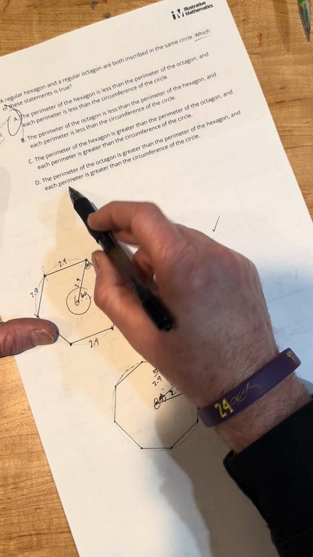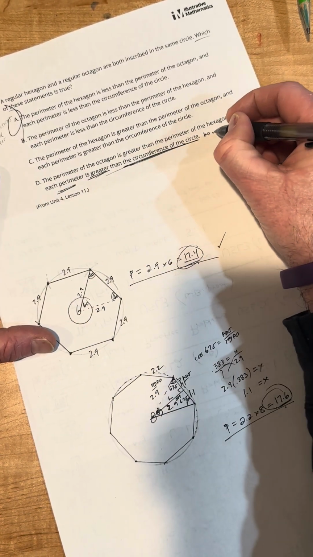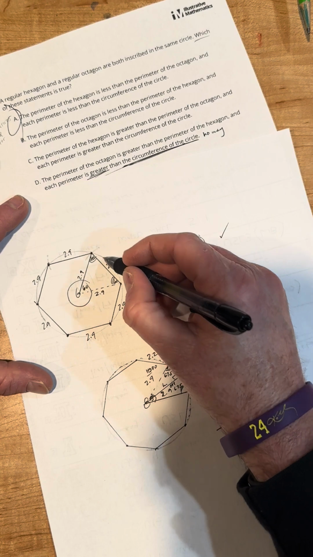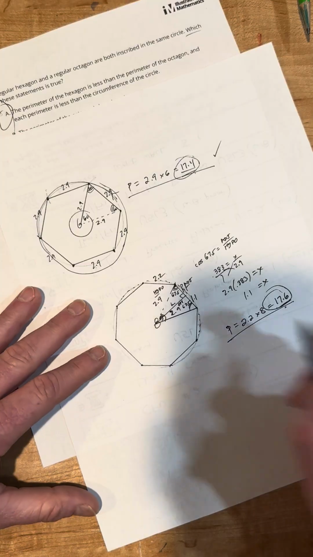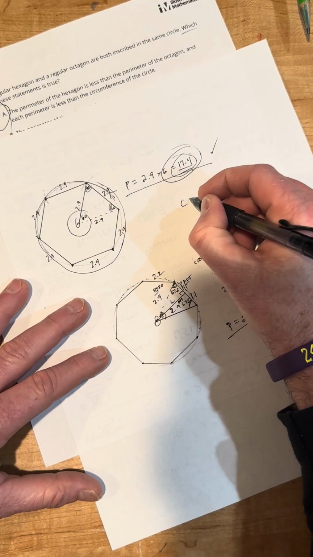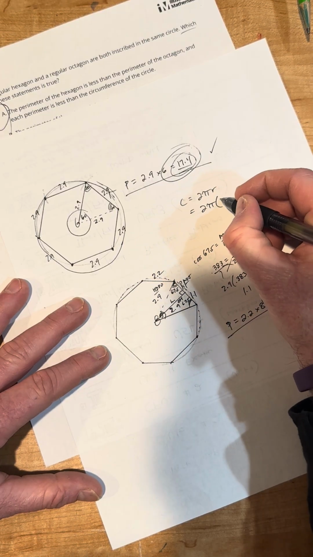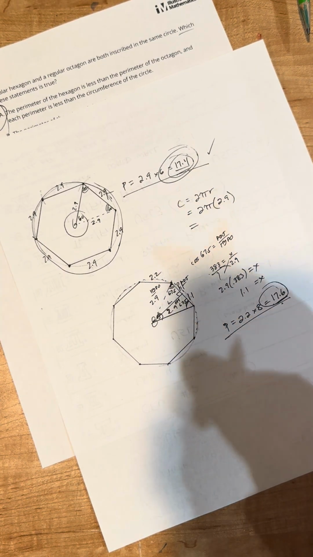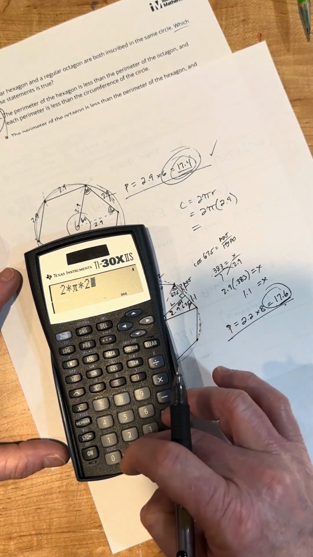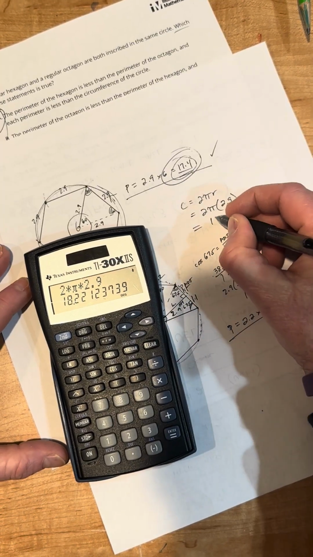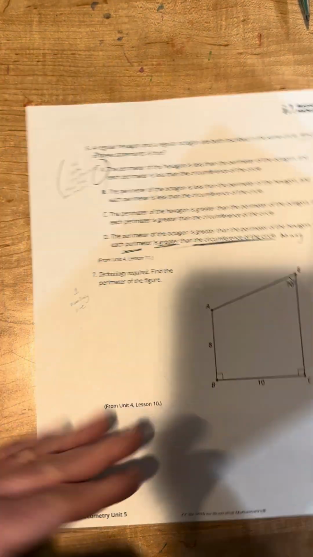Perimeter of the octagon is greater than the perimeter of the hexagon. Yes, that's true. And each perimeter is greater than the circumference of the circle. No way. The circumference of the circle is going to be greater than both of these. And I'll show you why. Circumference is 2 pi r. So 2 pi times 2.9, 18.22. So yeah, cool. It's A for sure.